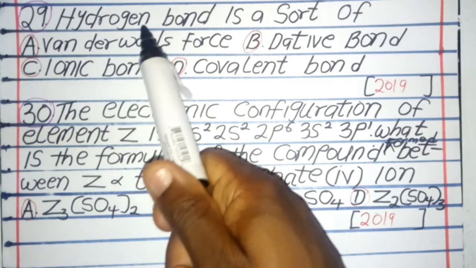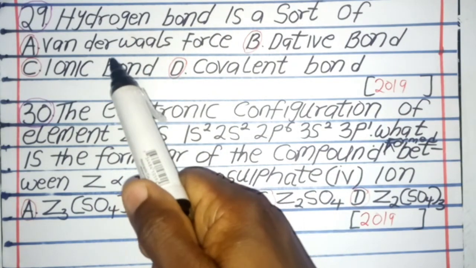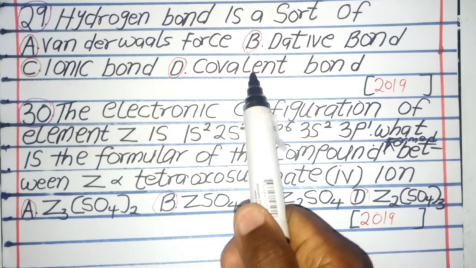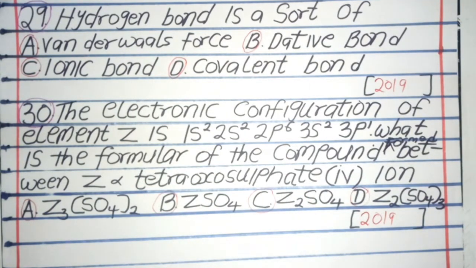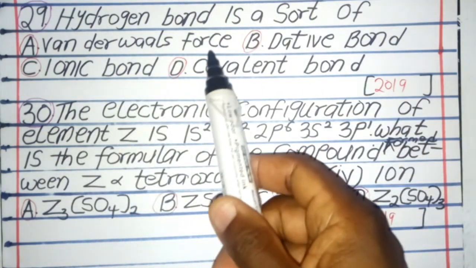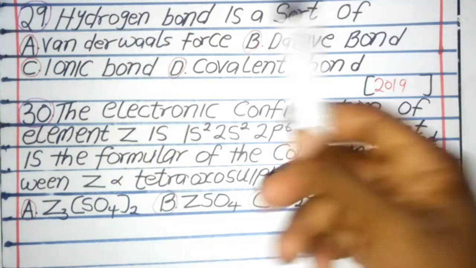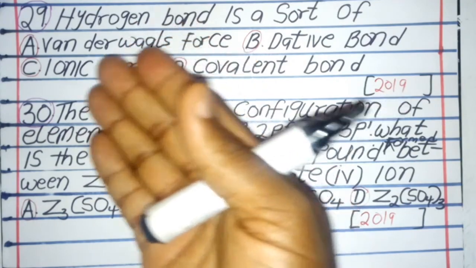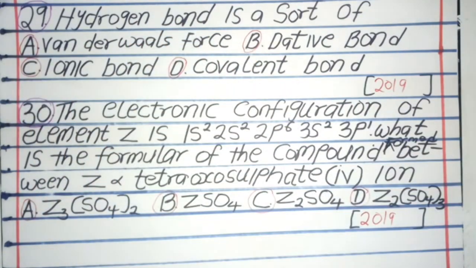Second to the last question. Hydrogen bond is a sort of: A, van der Waals force, dative bond, ionic bond, covalent bond. The answer is van der Waals forces. Hydrogen bond is a type of dipole-dipole interaction, which is an example of van der Waals forces. So the answer is A.